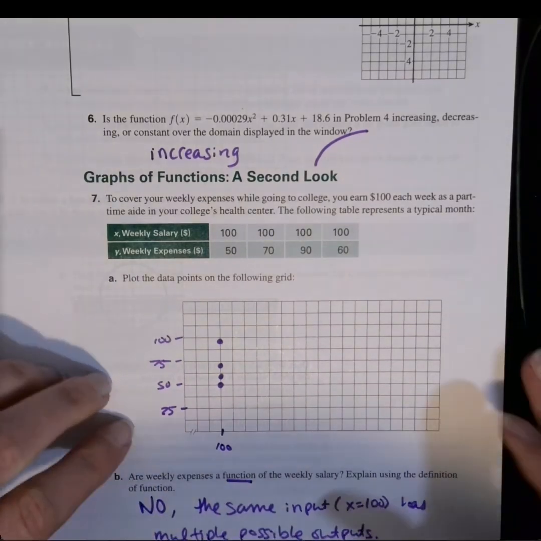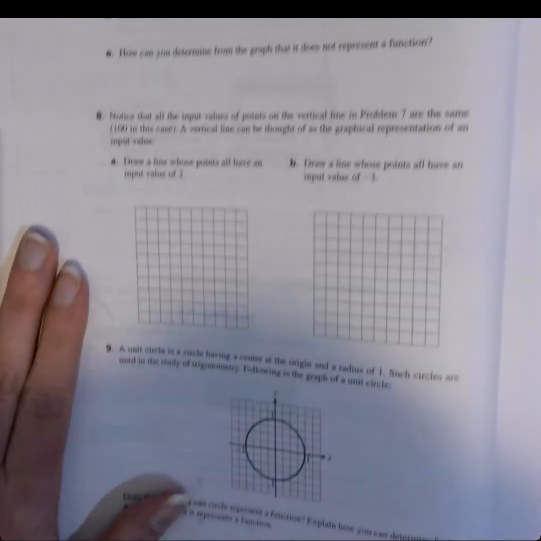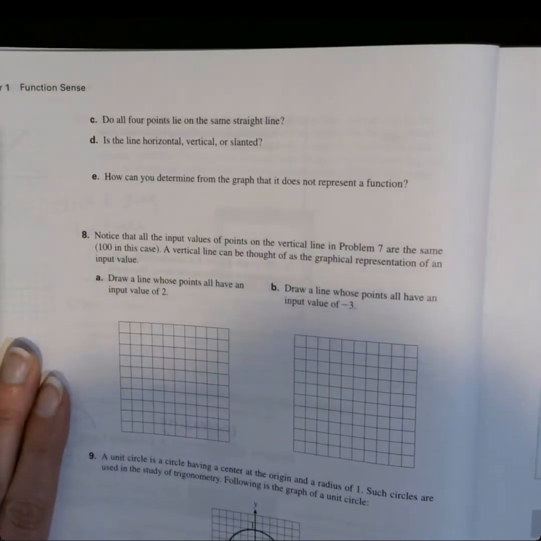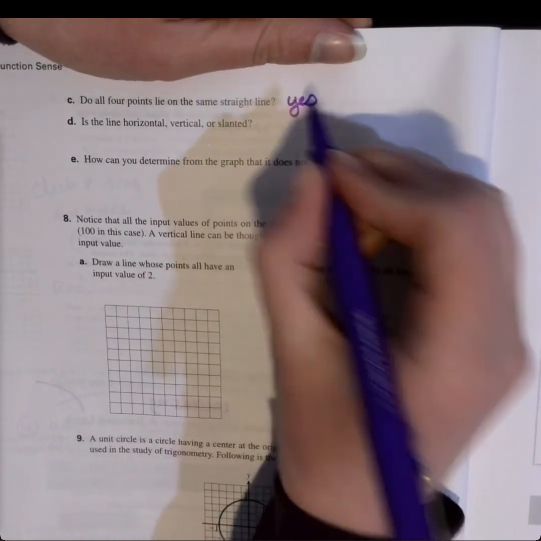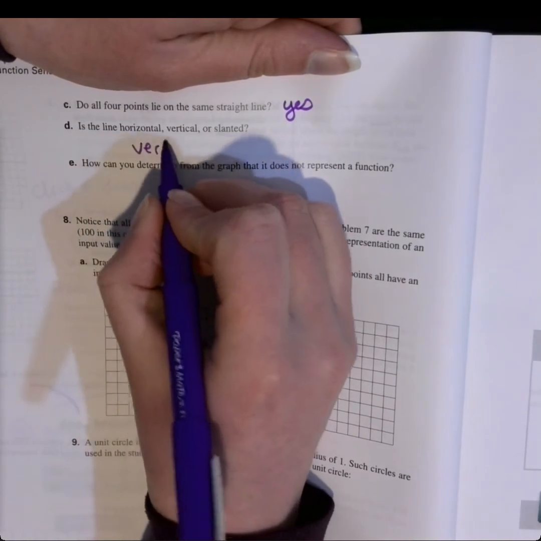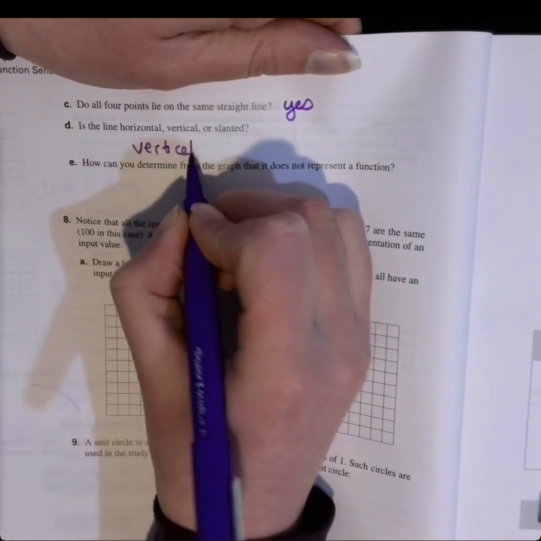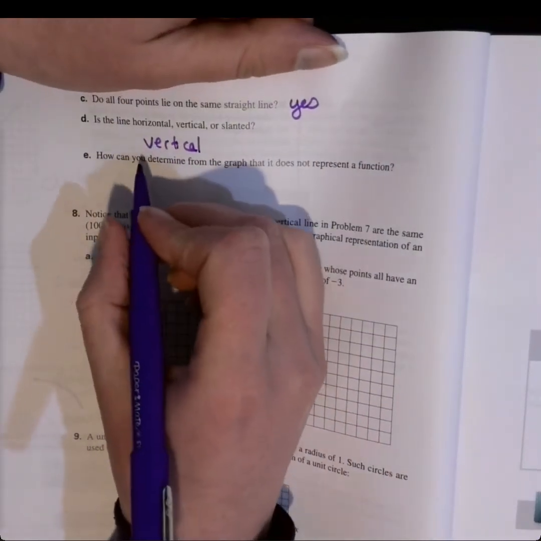Okay, on to our next page. Do all 4 points lie on the same straight line? Well, yes. And is that line horizontal, vertical, or slanted? It was vertical. How can you determine from the graph that it does not represent a function? More than one point lies on the same vertical line.